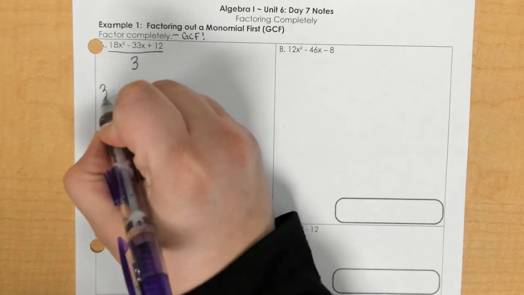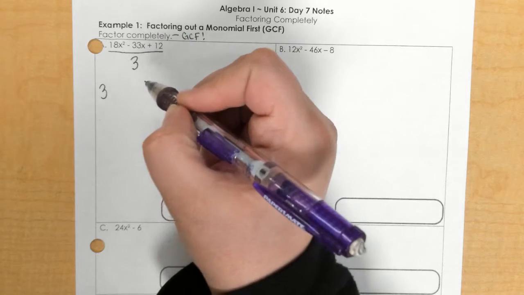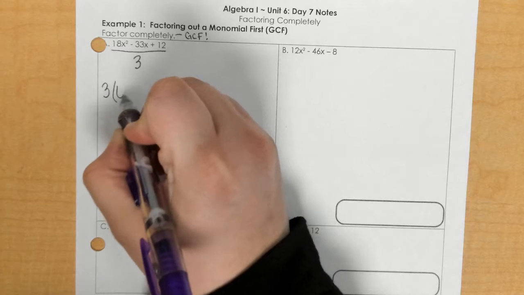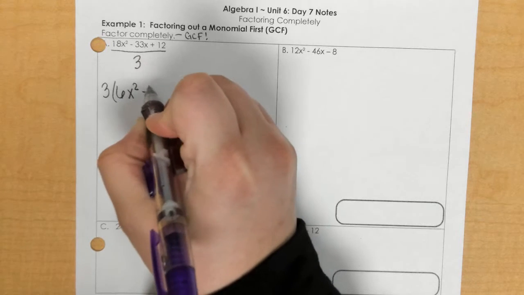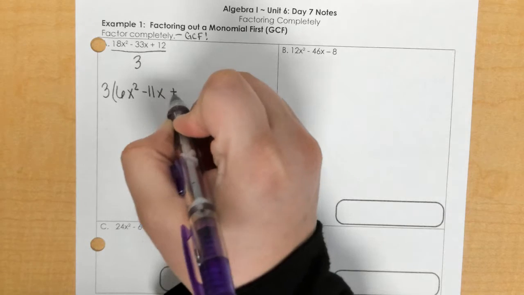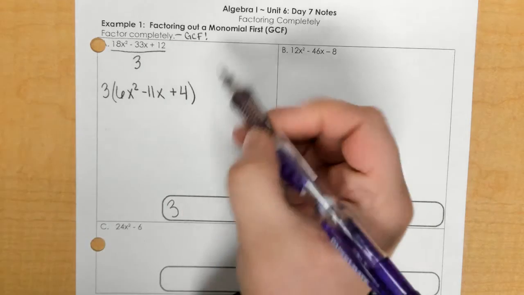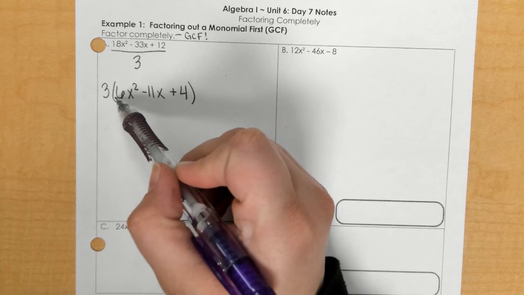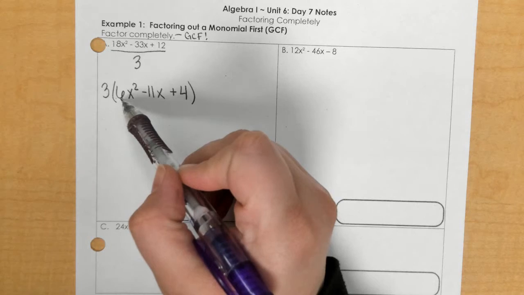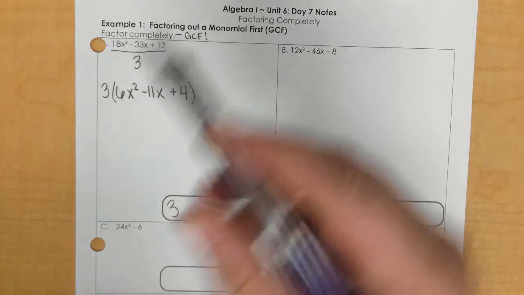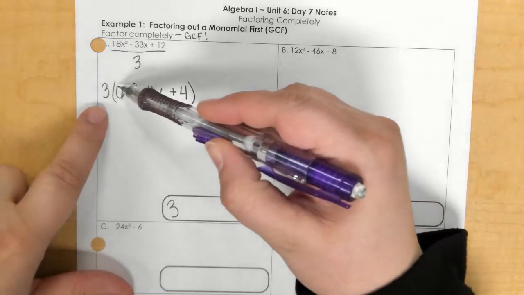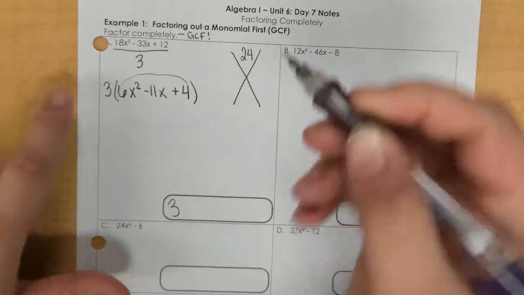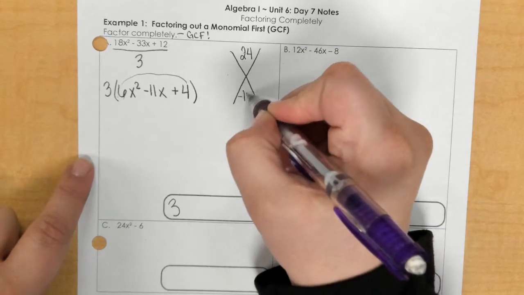So now I want to factor the GCF out. And we've learned this way back in the beginning of this chapter. So if I divide, we get 6x squared, negative 11x, and 4. So now I look to see inside of my parentheses, and I see that I have a 6 first. So I need to do x factor with bottoms up here because this number is bigger than 1. So the 3 just comes down, and we're going to do 6 times 4, and that's 24. Then we're going to try to figure out the middle number.